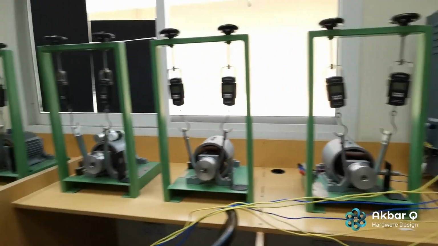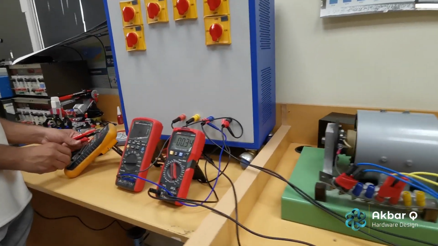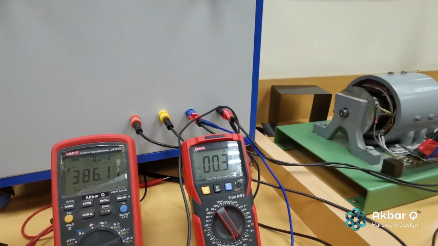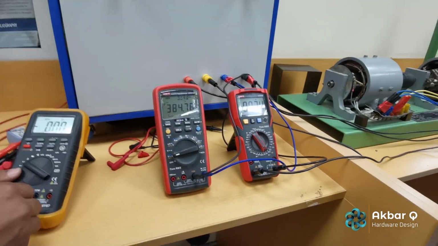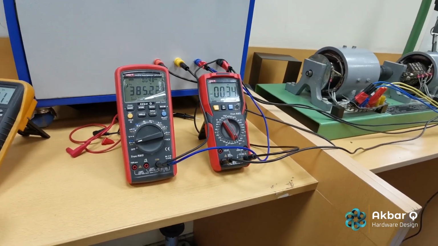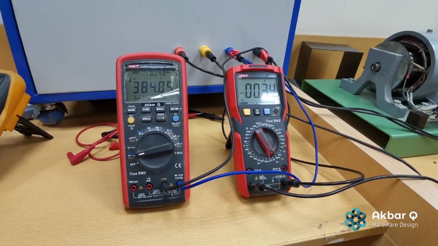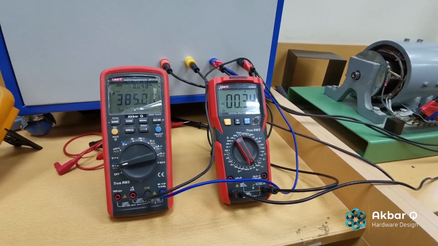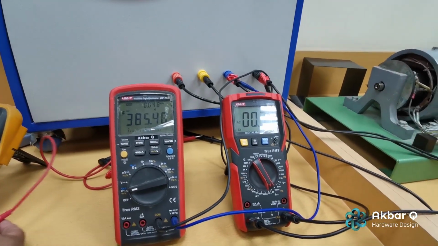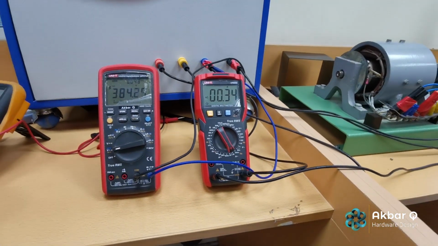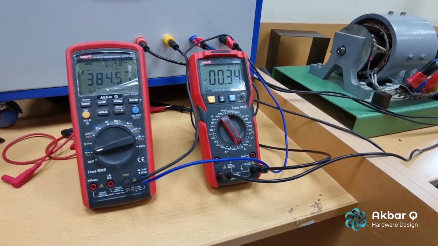Okay, so measurements. Armature voltage, armature current. Armature voltage 384. Generator current is 0.34.